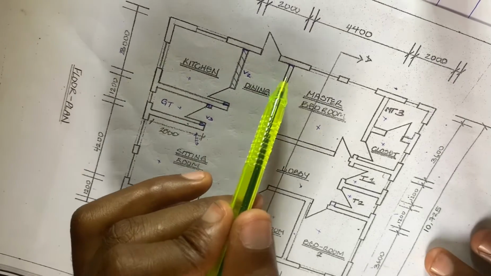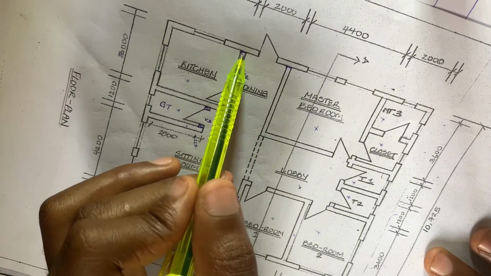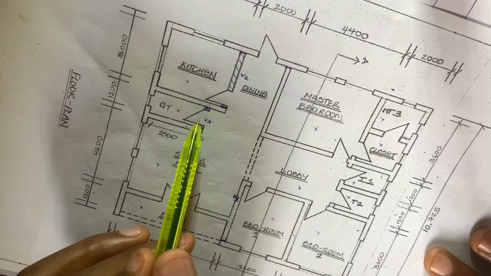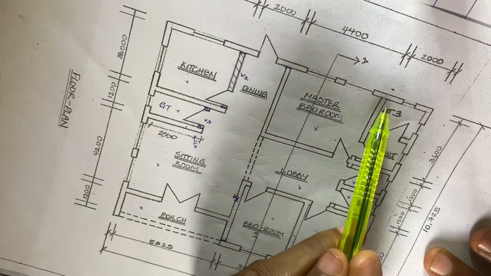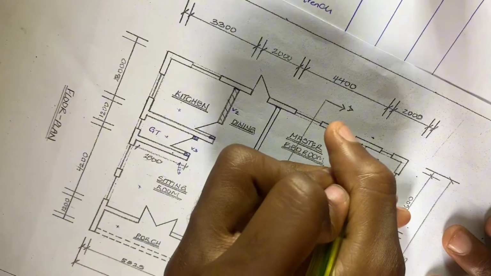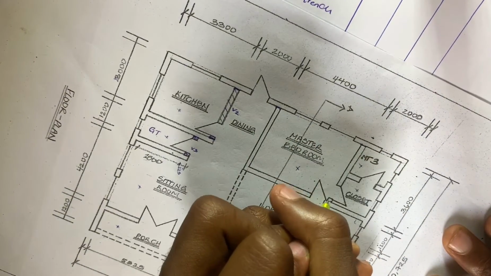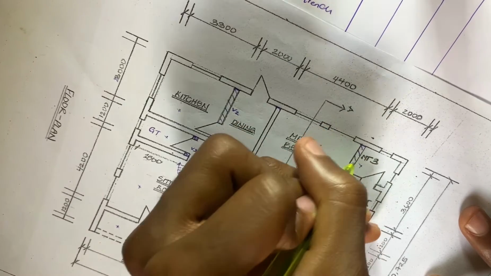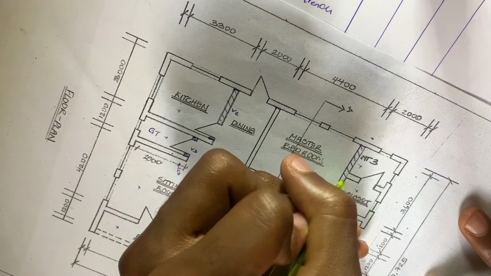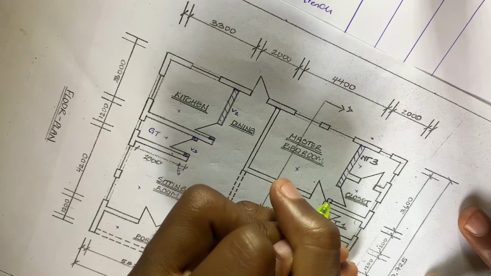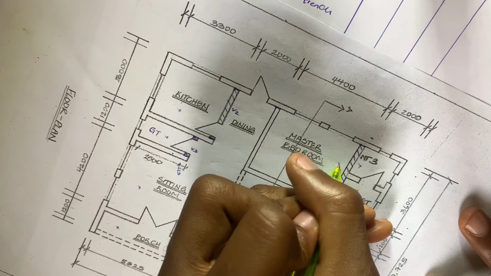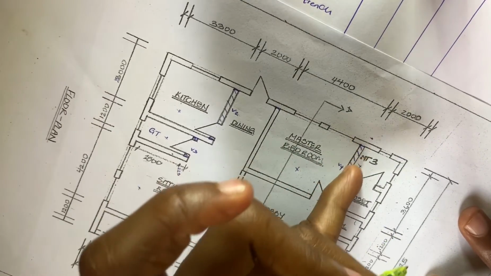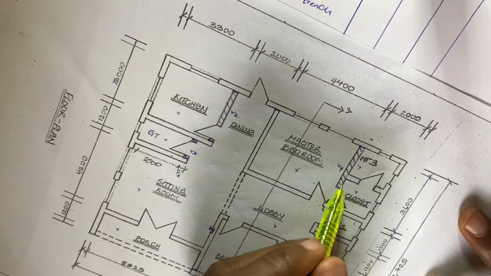So we've taken this side, this side, and this side. Now we're going to take from here to here, and I'm going to be calling it my V4, as this line like this, and the dimension is 3,600.